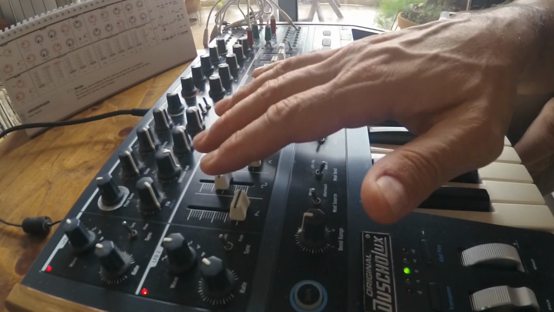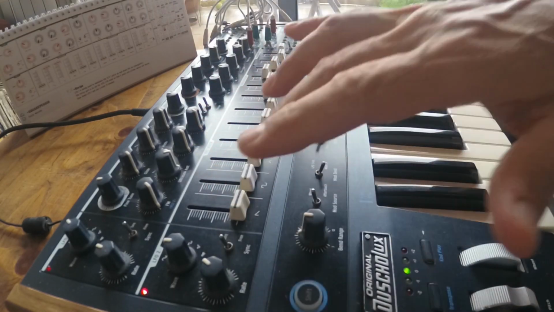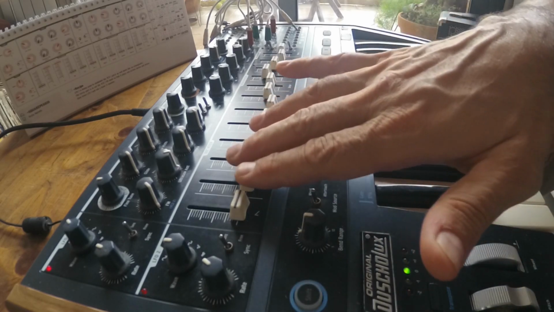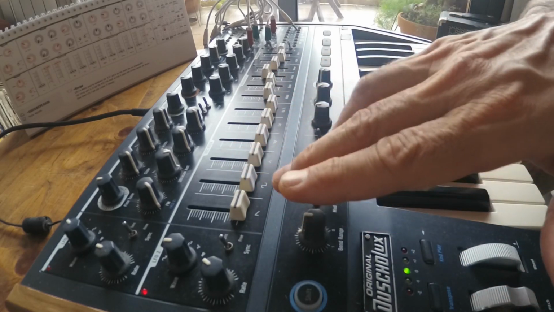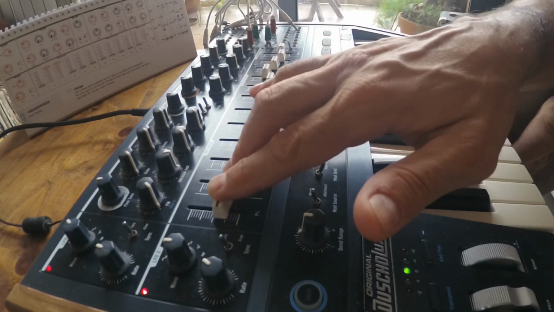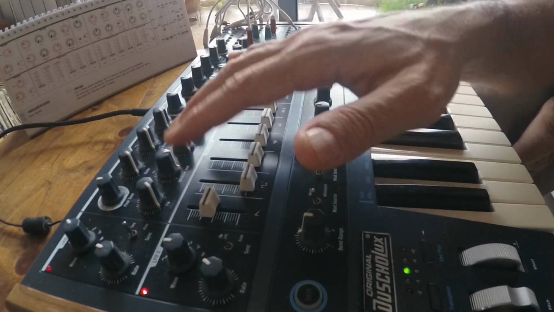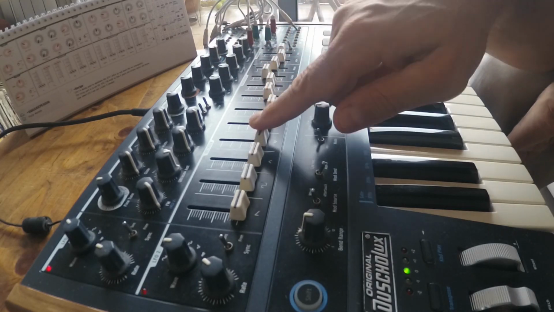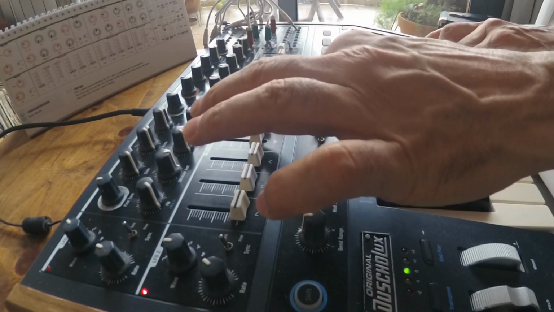Now, the first oscillator, you can mix the three waveforms, but I'll demonstrate each of the waveforms by themselves, and you can mix in some noise. The noise, by the way, sounds like this.